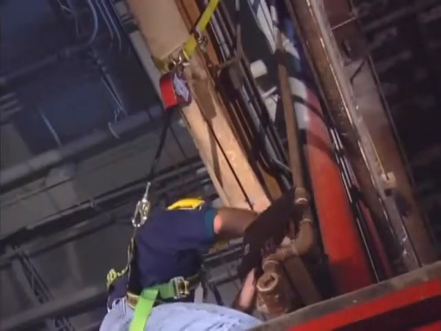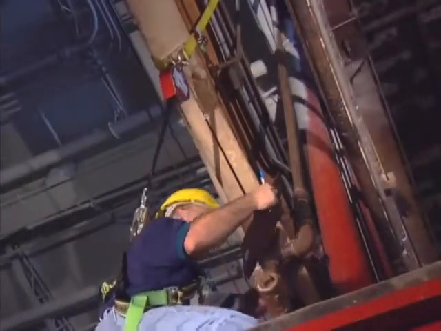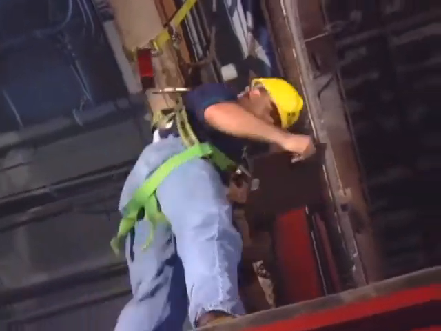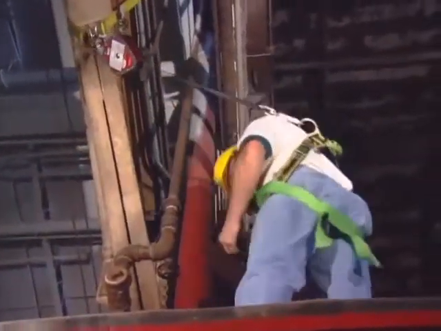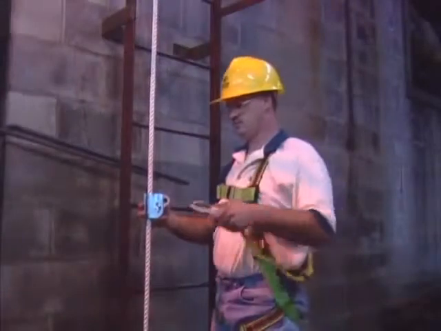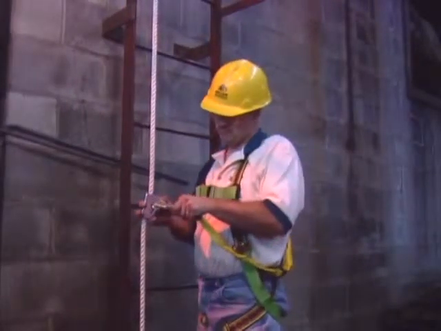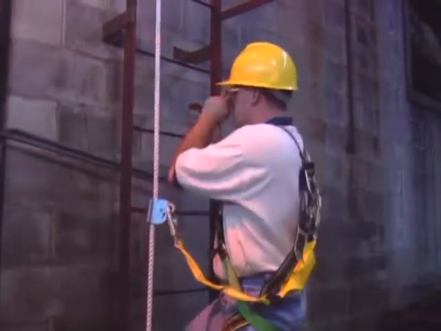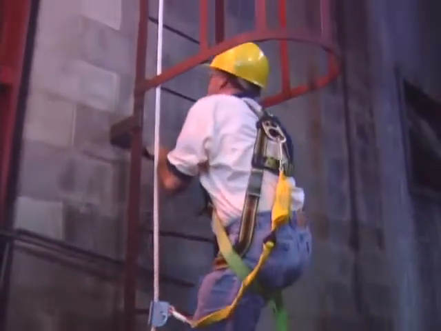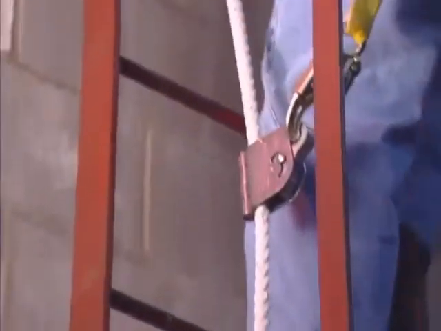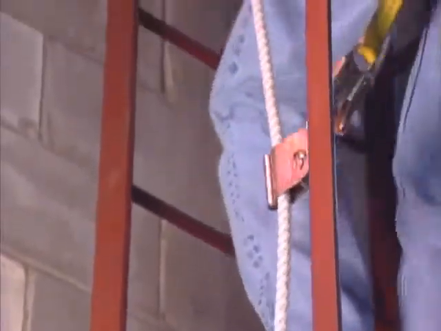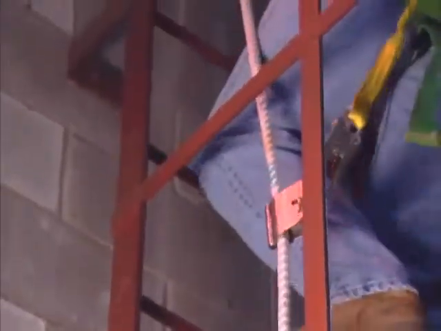Retractables are beneficial because they minimize the free fall distance. They are also very convenient whenever maximum worker mobility is needed. Another type of connecting device is the vertical lifeline. A vertical lifeline is made of rope or cable. Vertical lifelines are used in combination with a rope or cable grab. The worker slides the grab up or down the lifeline as the worker moves.